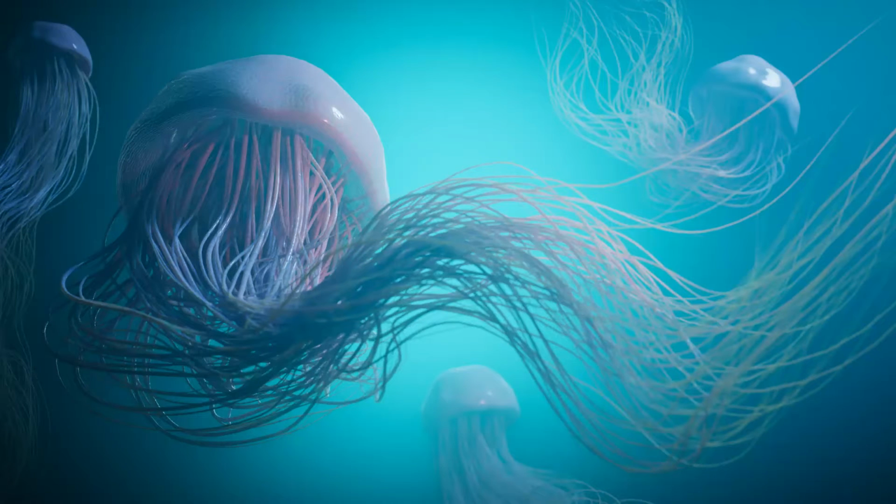Today I'm going to show you something different. I'm going to show you how to create procedural jellyfish. Wow. Yeah, it's a lot of fun to make. It's all done in geometry nodes and you can just customize it all you want, animate it all you want.